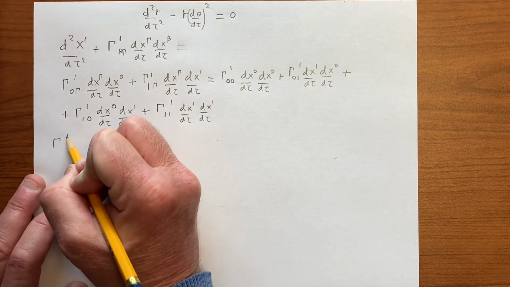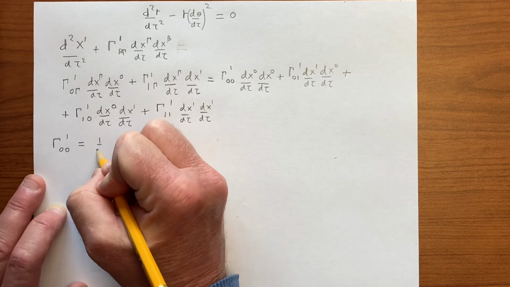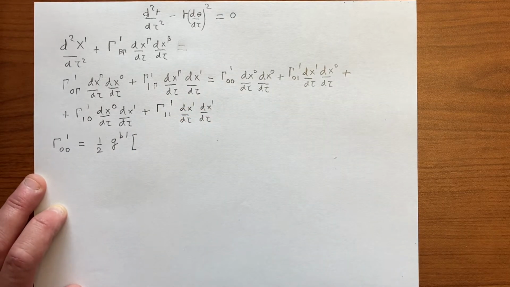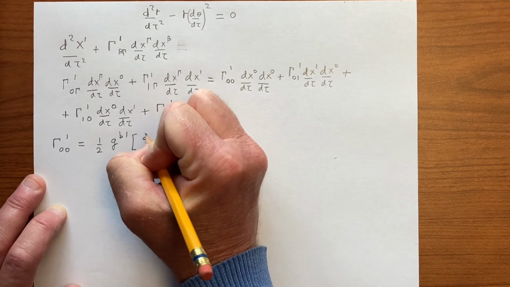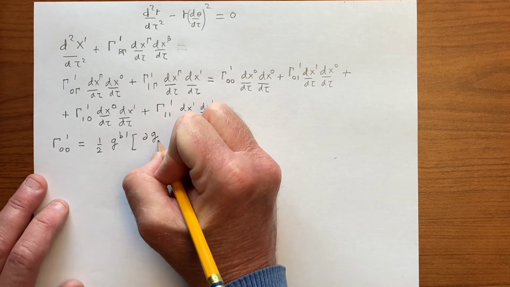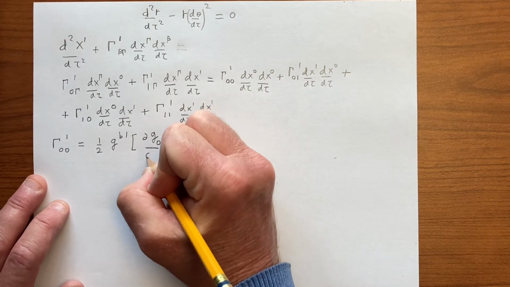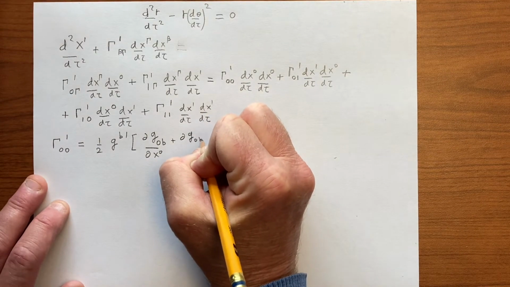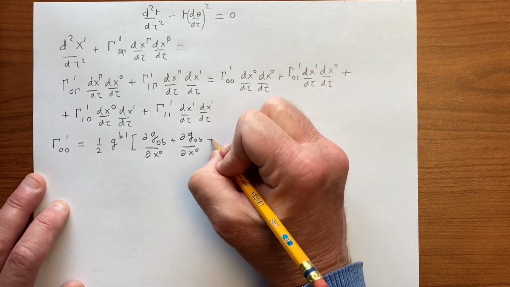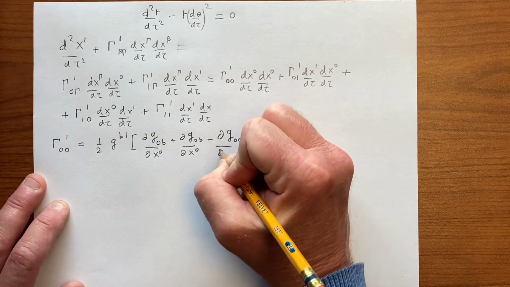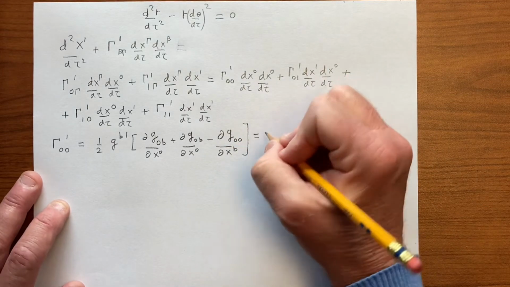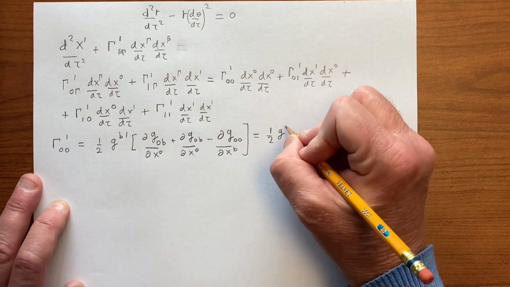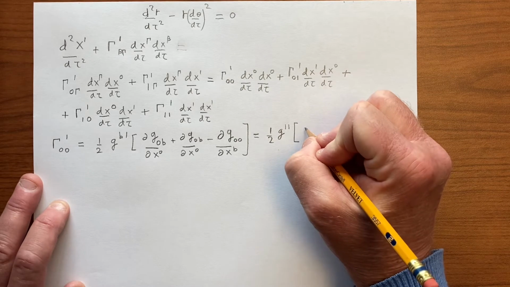So Γ¹_{00} is 1/2 g^{1b}, summing on that index, we have this one as 1, (∂g_{0b}/∂x⁰ plus ∂g_{0b}/∂x⁰ minus ∂g_{00}/∂x^b), which is 1/2, and we know that it's only b equals 1 that survives here, so we really only have one term to consider.